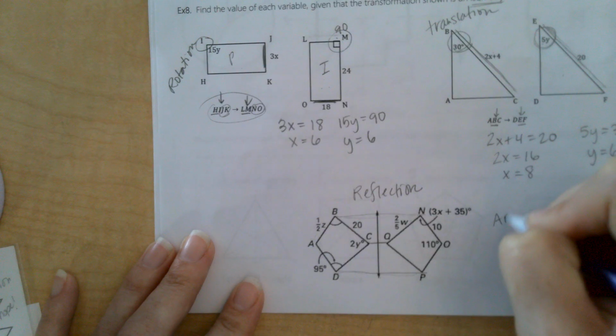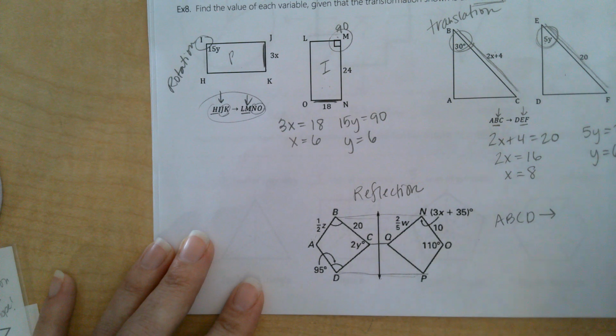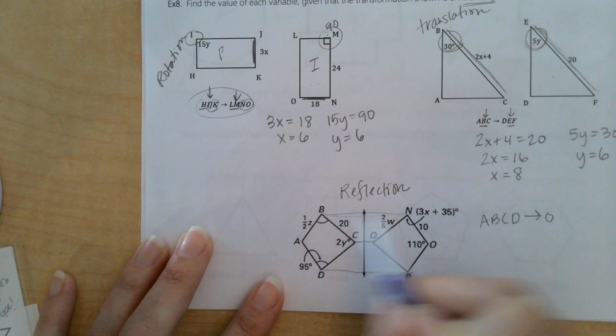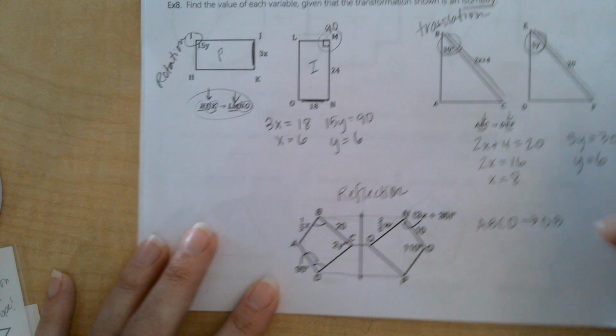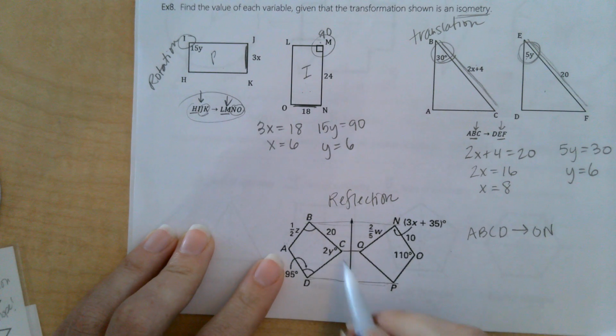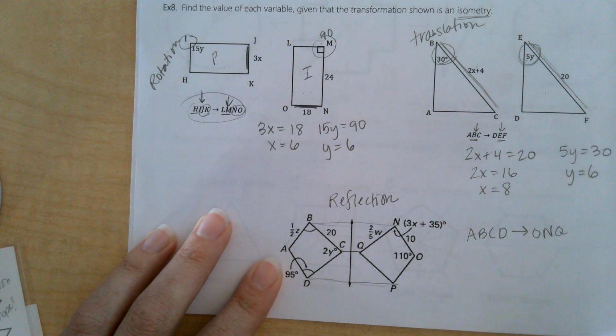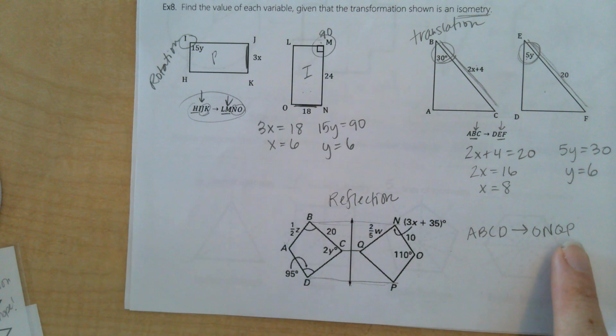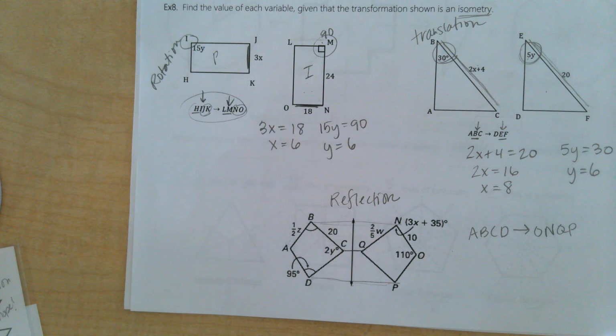So I'm going to say A, B, C, D is transformed to, again, A goes with O, B goes with N. Oops, I put B, I meant N. Okay, C goes with Q, and D goes with P. So I need to put them in the correct order with what angle they correspond with on the other shape. Okay, and this is going to help me find the missing pieces.